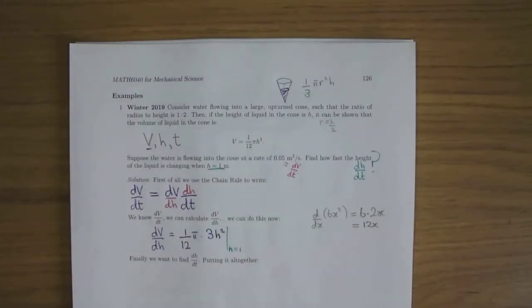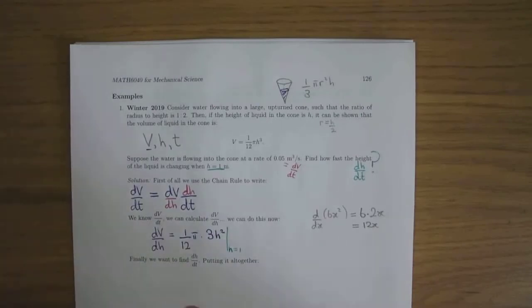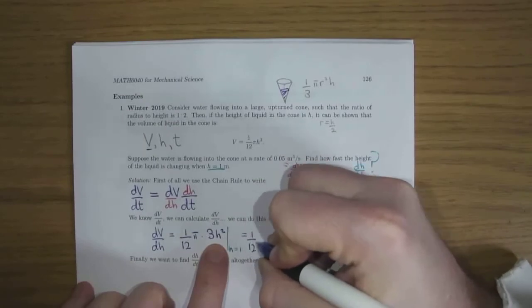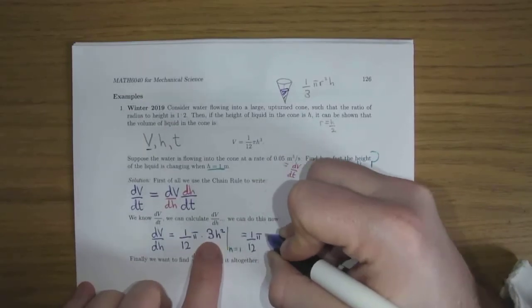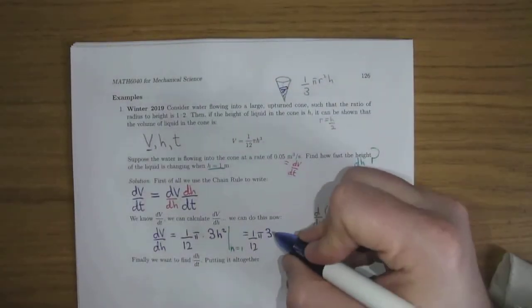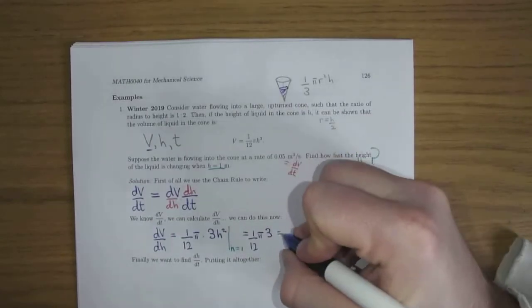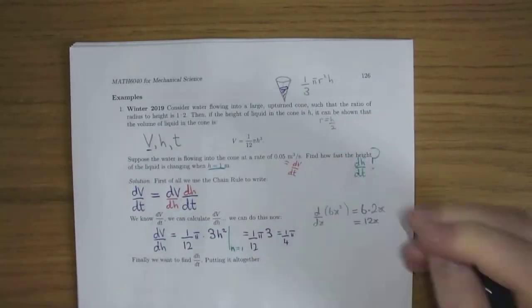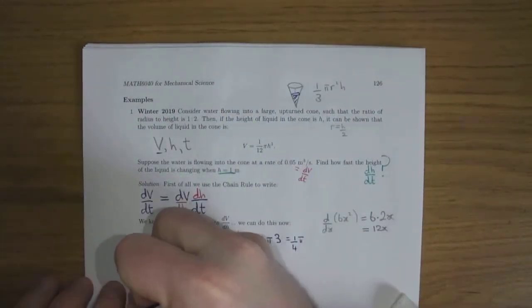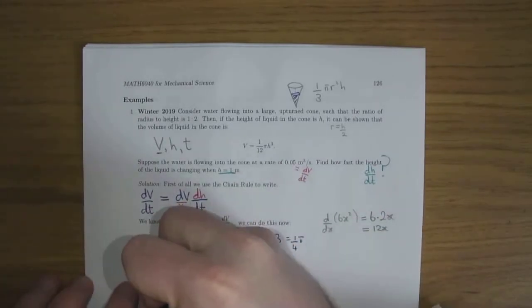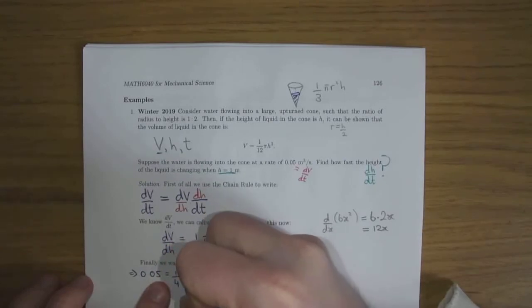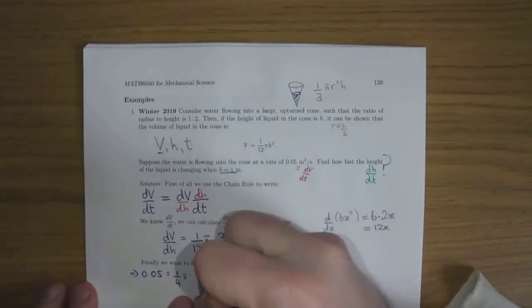Okay, so we put h equal to 1 into this, we get 1/12 pi by 3 by 1 squared. I'm just going to keep it simple. 3 divided by 12 is 1/4, so I have 1/4 pi. That's what dV/dH is. So putting it all together, I know that dV/dt is equal to 0.05. dV/dH I found is 1/4 pi times dH/dt, which is what I'm looking for.